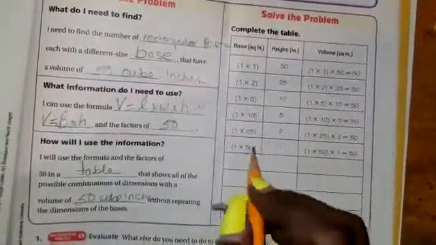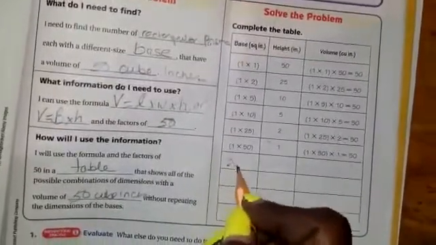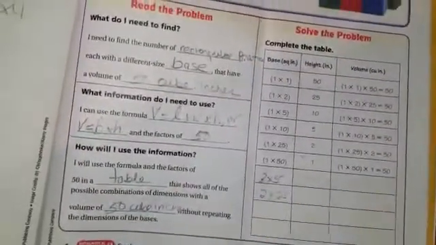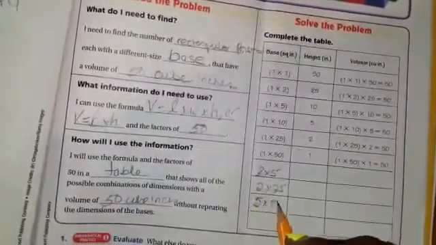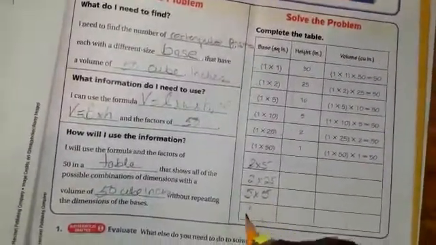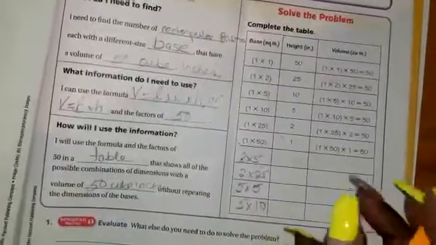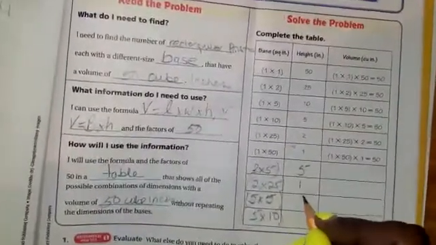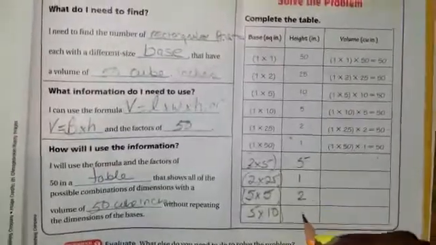So we're going to carry on and go 2 times 5. Let's go all the way down. 2 times 25. Oops. 5 times 5. 5 times 10. Over here, it's going to be 5, 1, 2, 1.